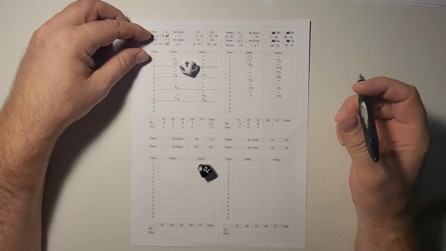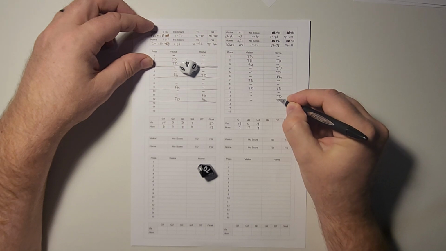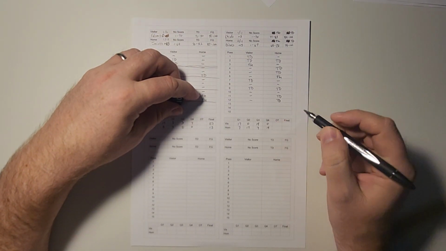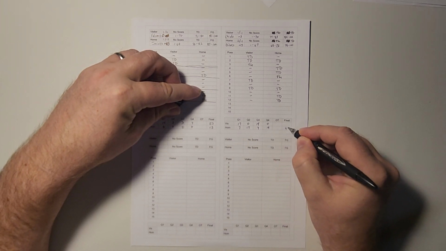And for the Oilers, a 74 becomes an 89, and that's another TD. So they put up 14 points in the fourth quarter, and they take this one by a score of 45-31.